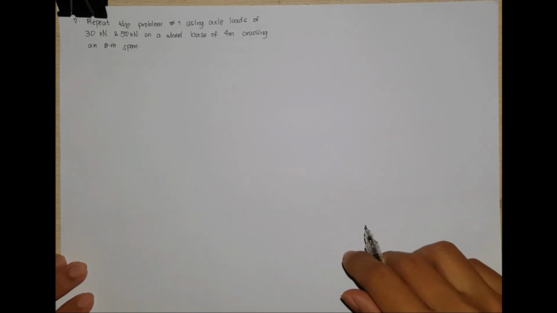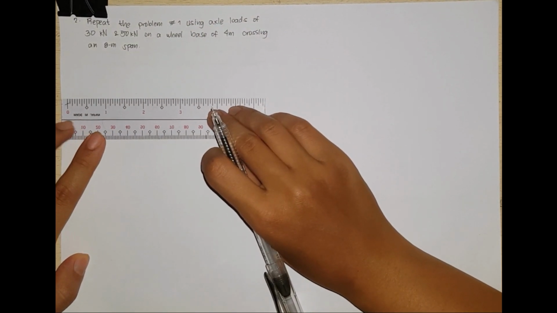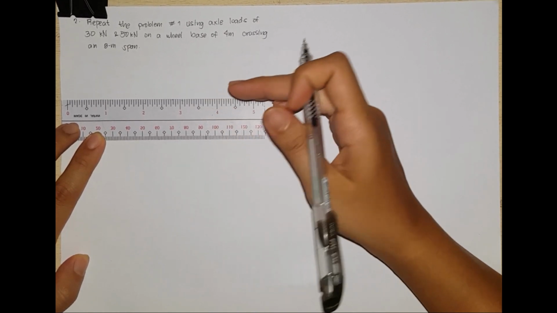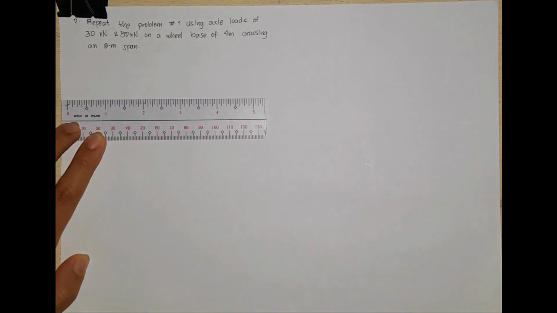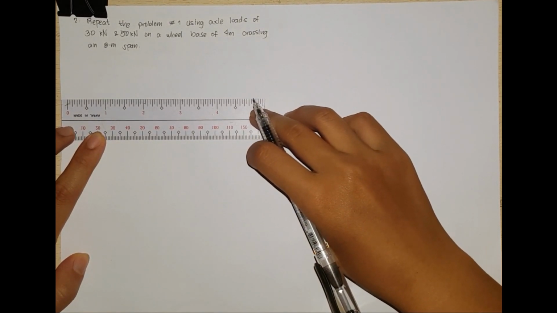So, for our problem number 2, repeat the problem number 1 using axle loads of 30 kilonewton and 50 kilonewton on a wheel base of 4 meters crossing an 8 meter span. On this solution, I will be showing to you the second way on how we solve the maximum moment and the shear.